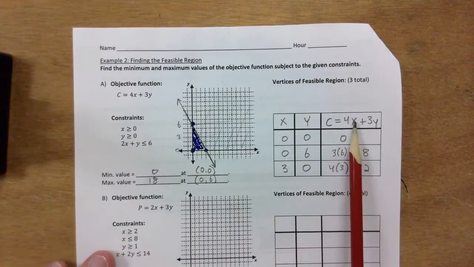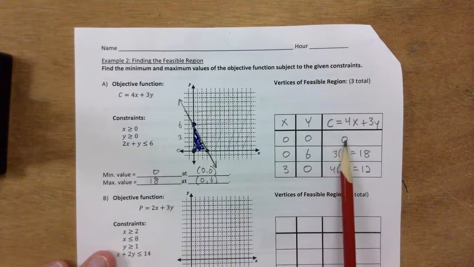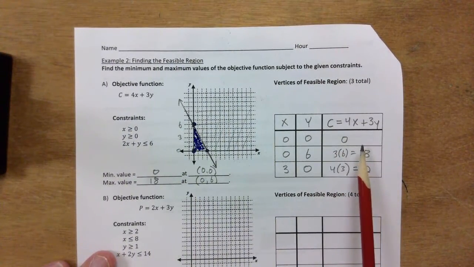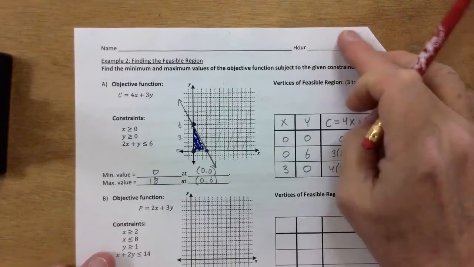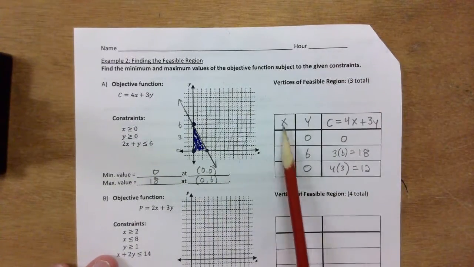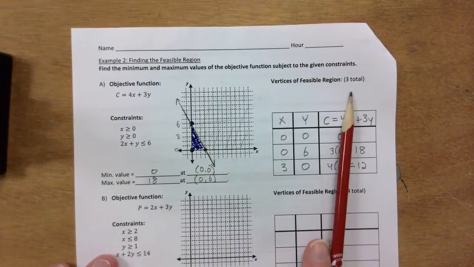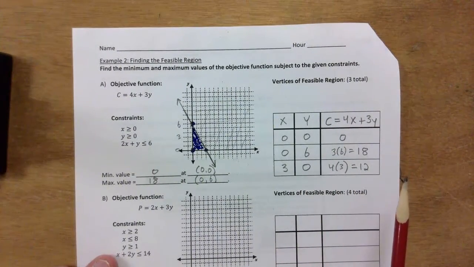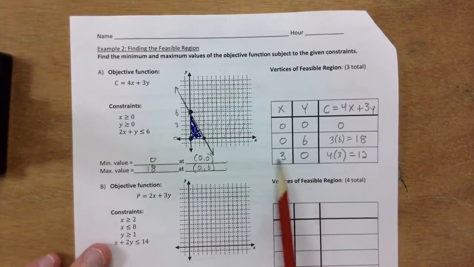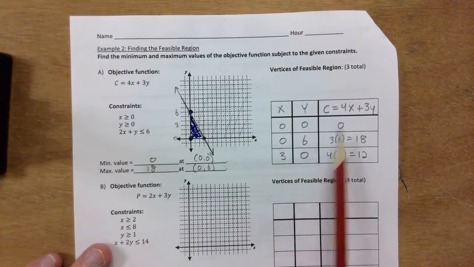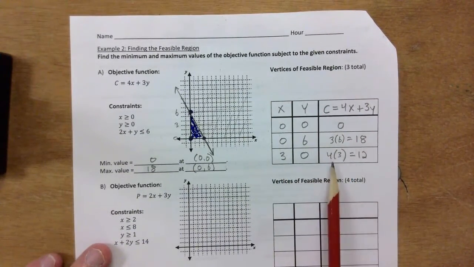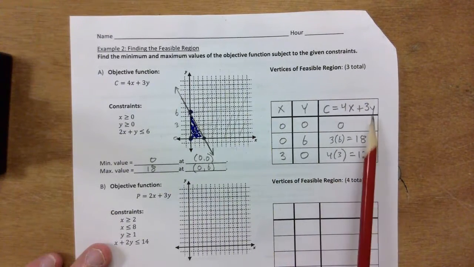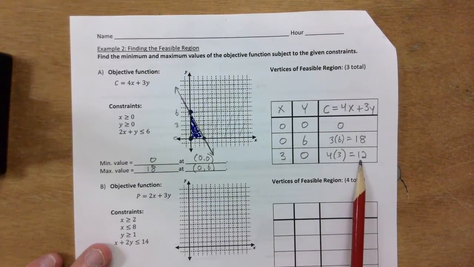If I plug it in here where x is 0, y is 0, this is 0. This is probably cost again. When x is 0, this just goes to 0. So 3 times 6 is 18. And for this one, the 3 is the x, so 4 times 3 is 12. And the y is 0, so it just goes away.